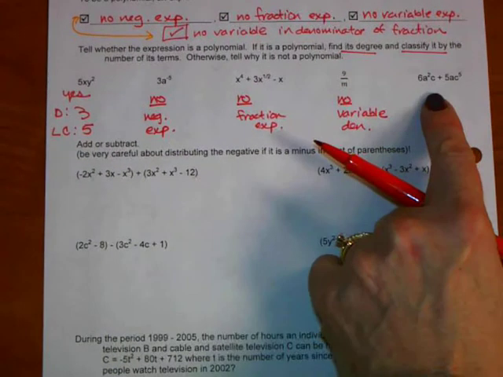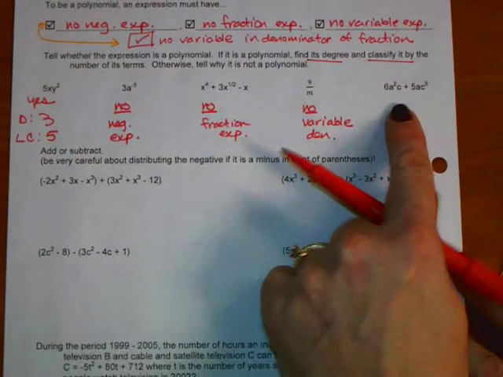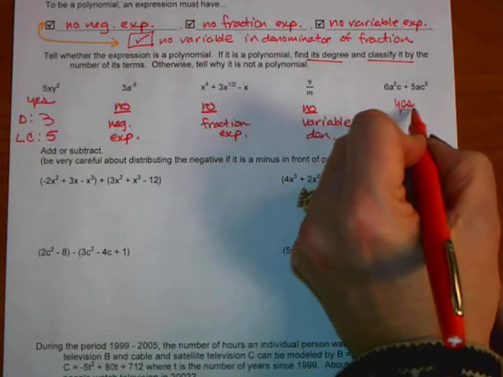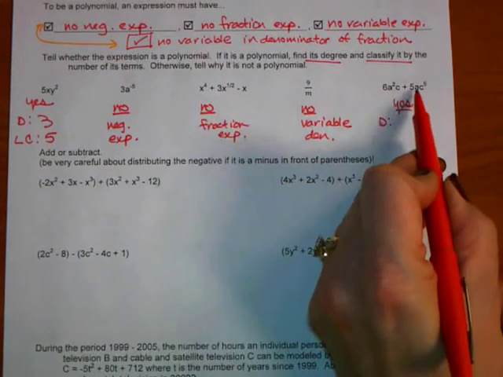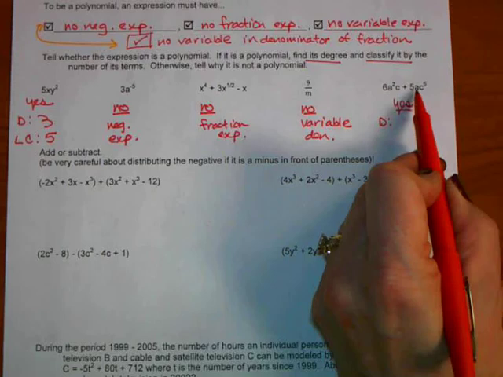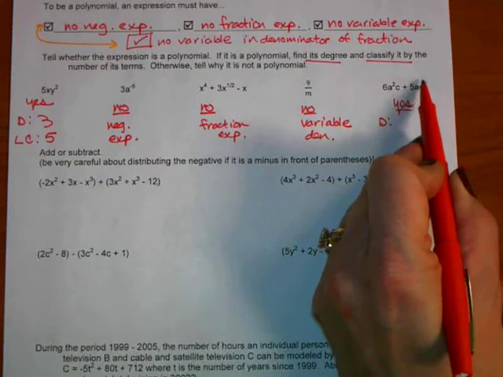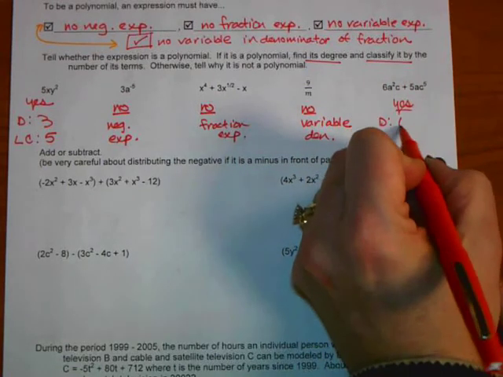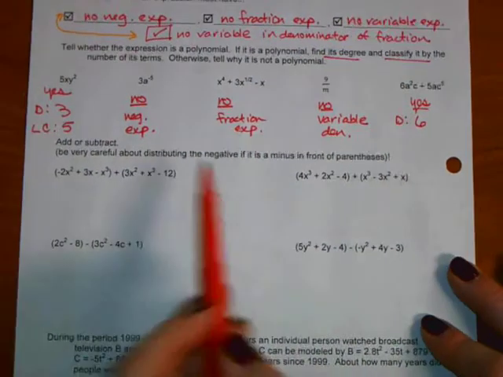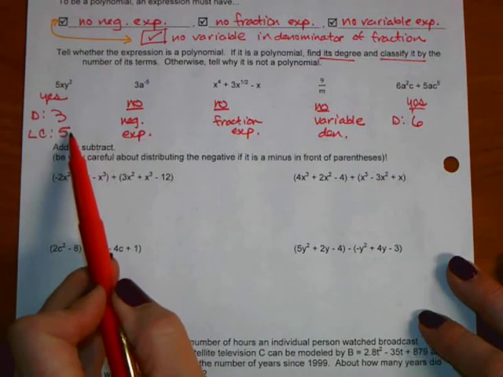How about this? Yes. What's its degree? 9. It's 6. You just do this term, 5 plus 1 is 6. That's more than 3. So it's 6. And you know what? We did it wrong. We didn't really have to say the leading coefficient here. That's my bad.